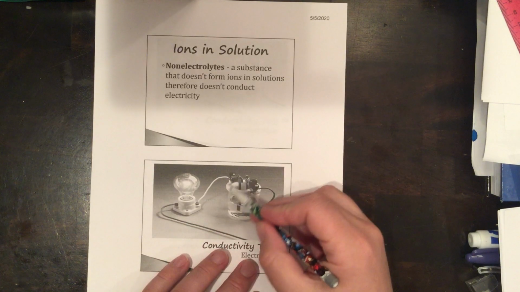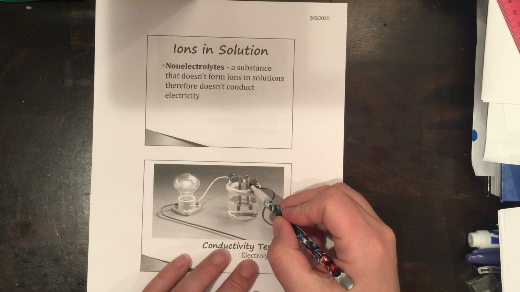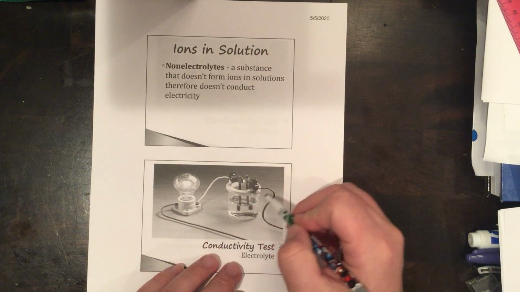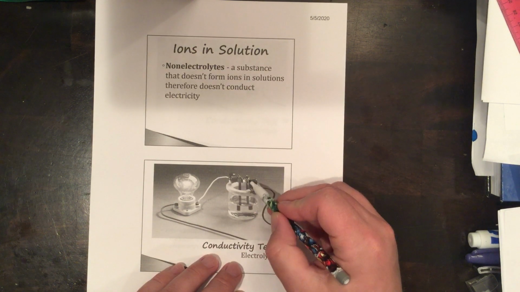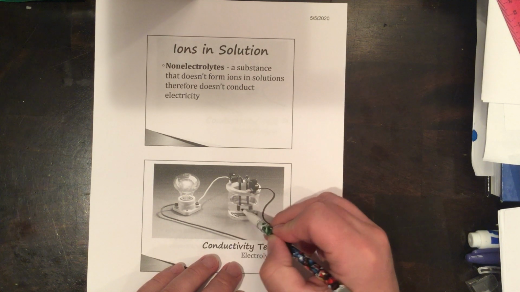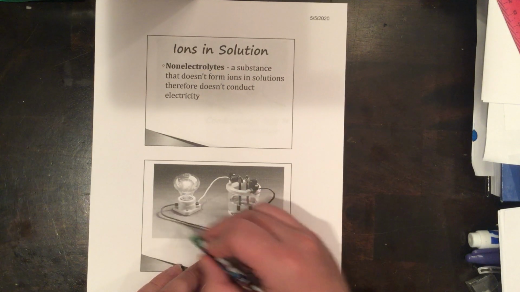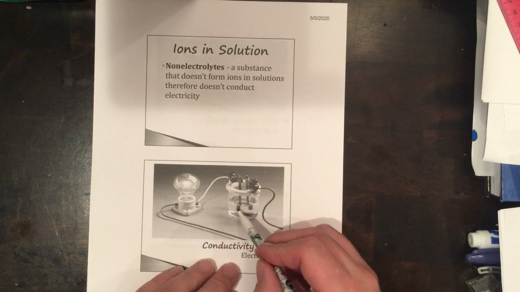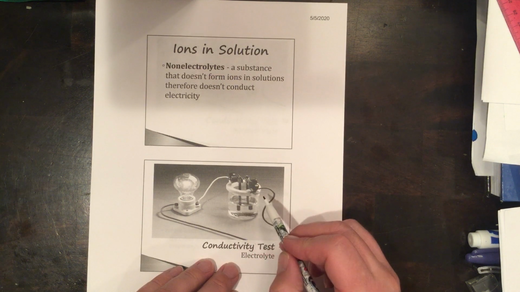This is basically a beaker here. It has two conductors in it, with electricity attached to one end. It goes down, there's a separation between them, and then the wire comes out to the light bulb and comes around. The light bulb will only turn on if this is an electrolyte.